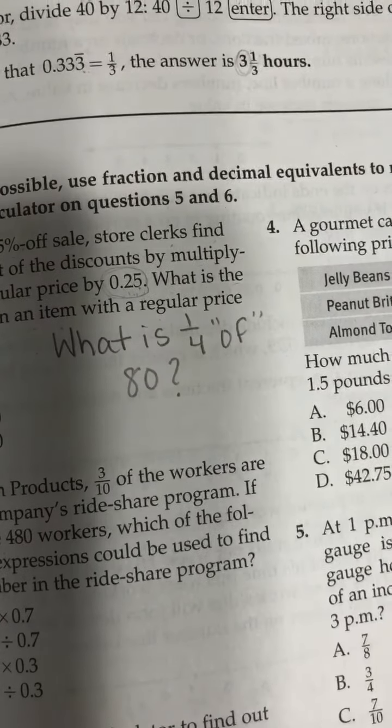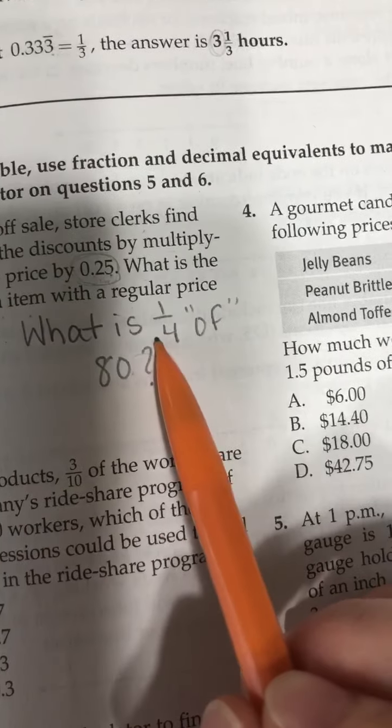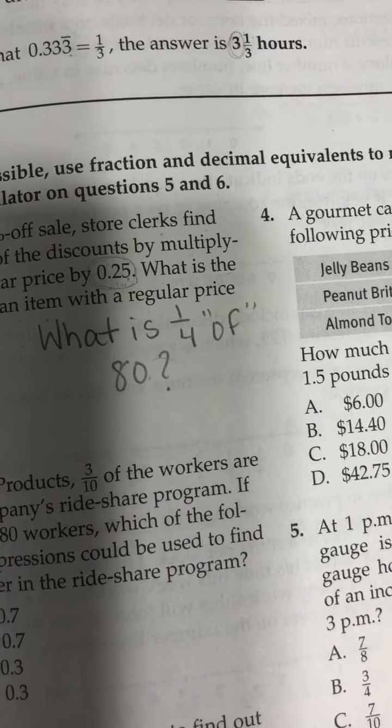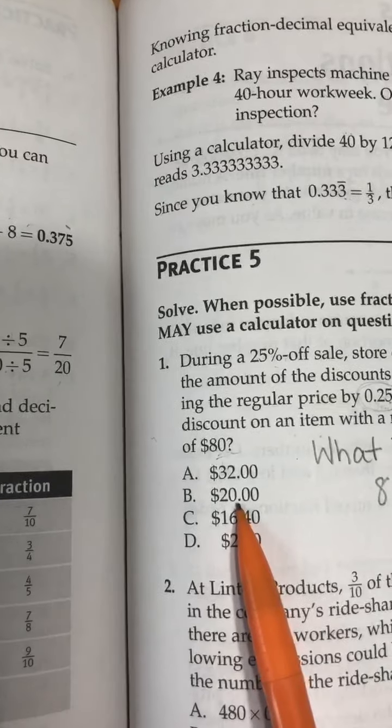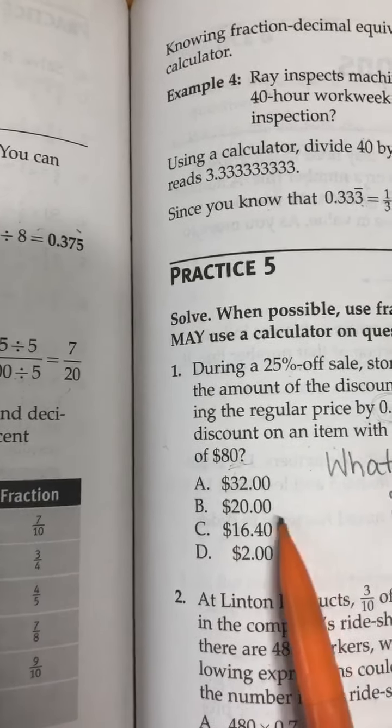There's that multiplication, right? So if we think of 80 divided by 4, we know the answer is 20. Okay, this is the quickest way to solve it.